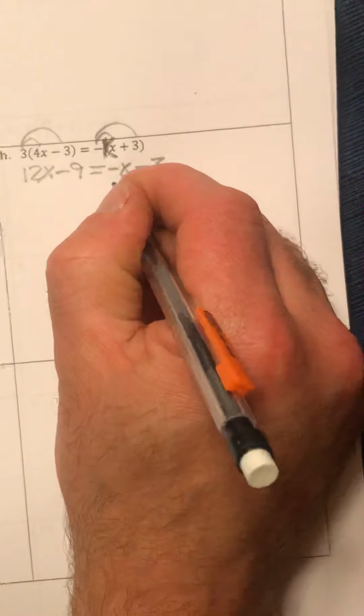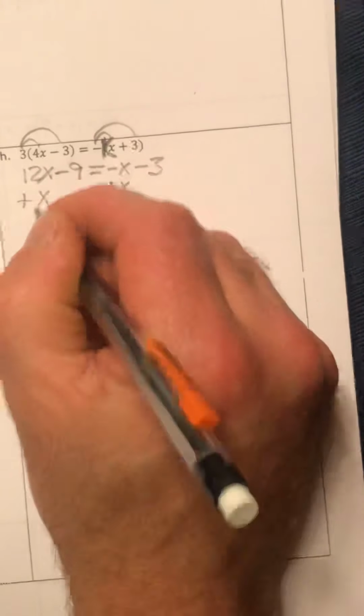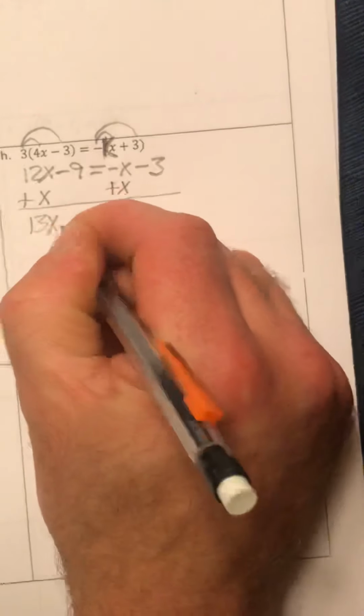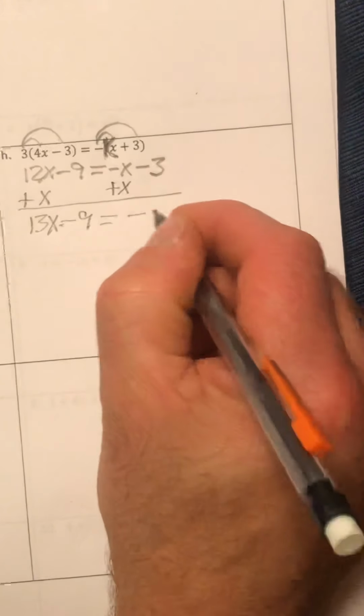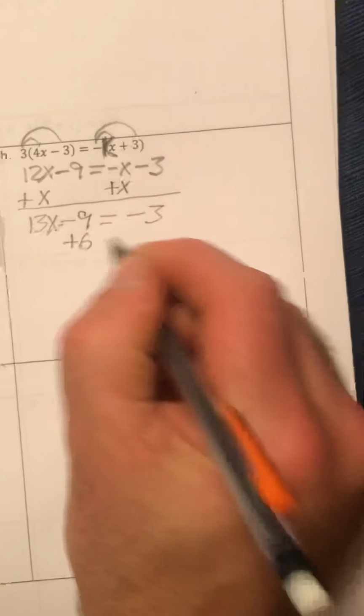Okay, now I'm going to add x to both sides. So 13x minus 9 equals -3. All right, now let's add 6 to both sides.